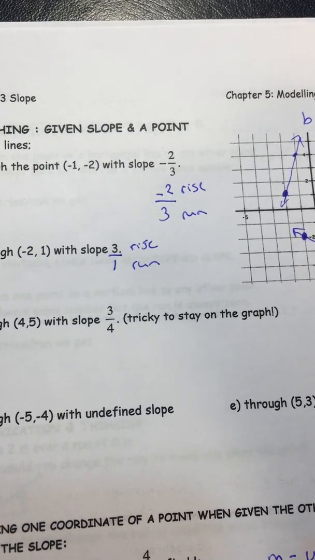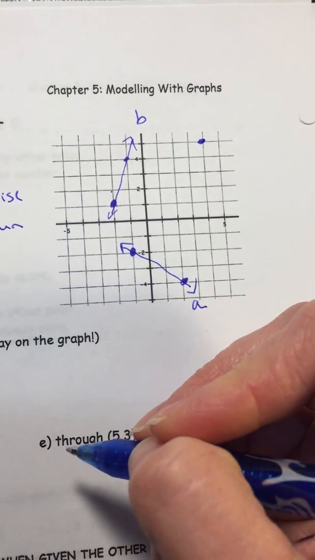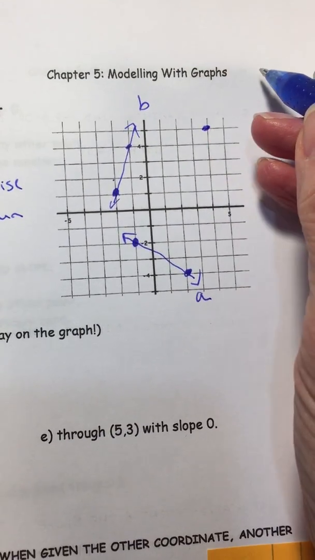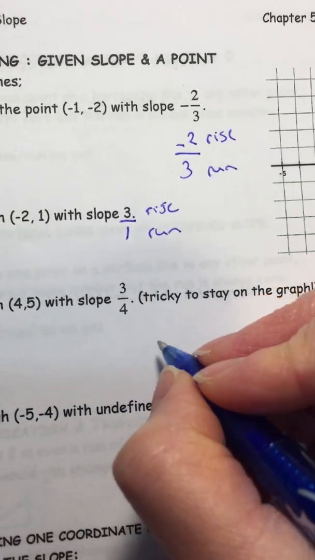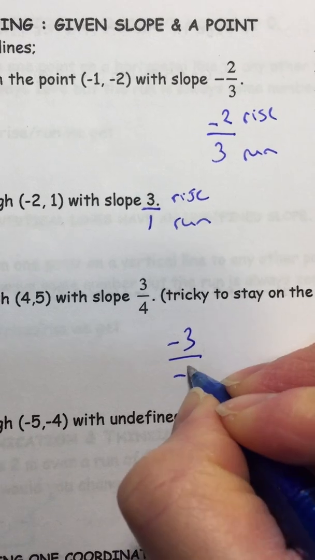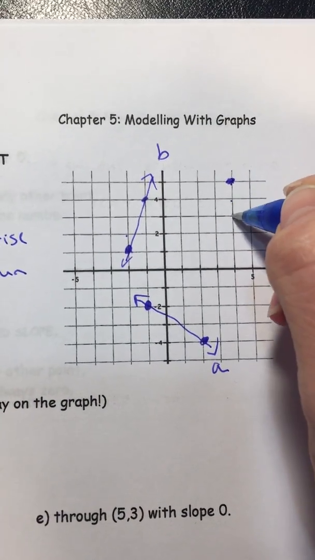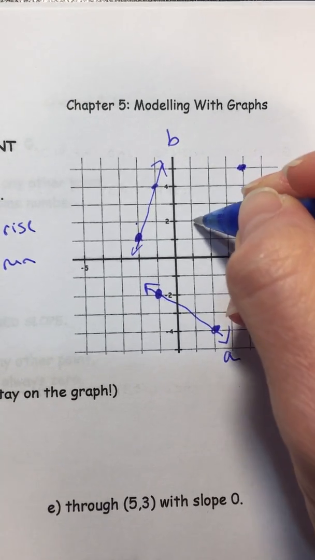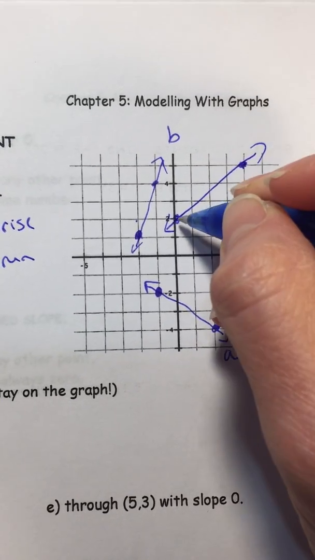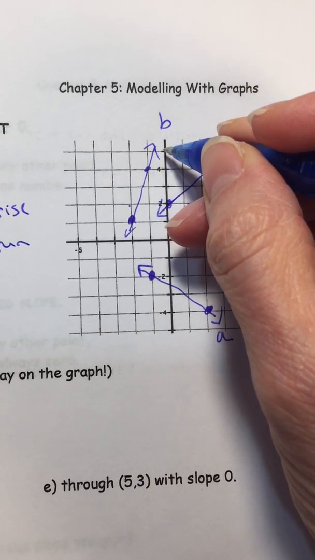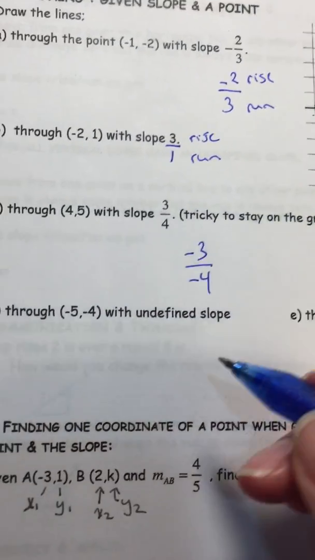Okay, (4, 5). Well, (4, 5) is way up there, which was a little tricky because my slope is 3 over 4, and I can't rise 3 and run 4. So what I could do instead, in order to come down this direction, is change that to -3 over -4, because that's the same as 3 over 4. And then that allows me to come down 1, 2, 3, and over 1, 2, 3, 4, and draw the line. And now if we check from here to here, rise 1, 2, 3 over positive 1, 2, 3, 4. Okay, so that one was a tricky one.